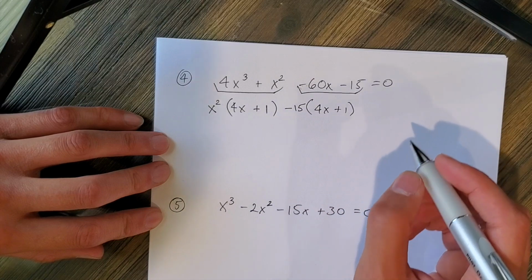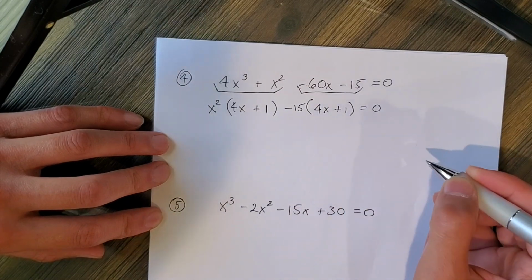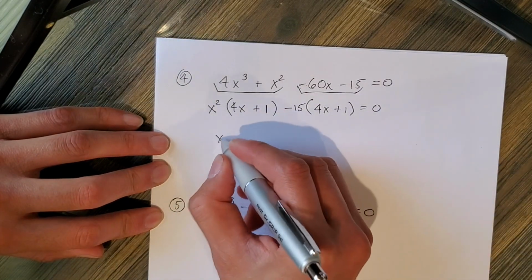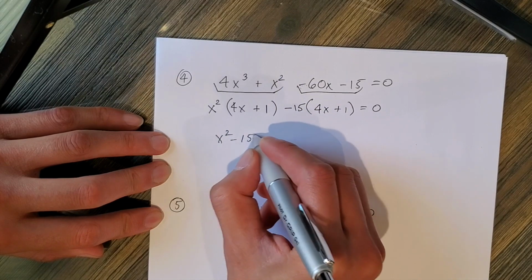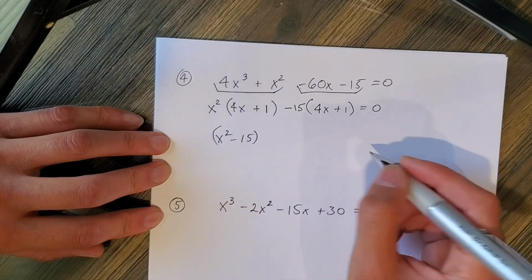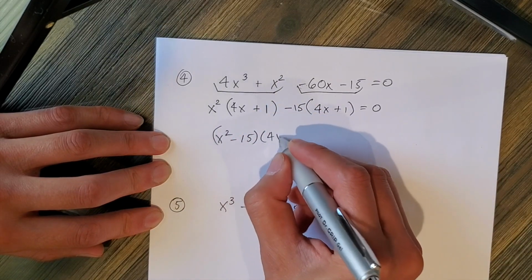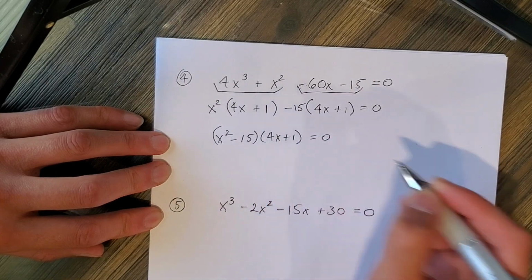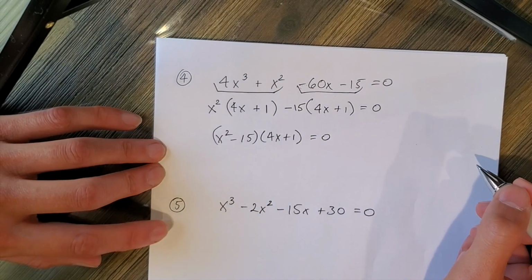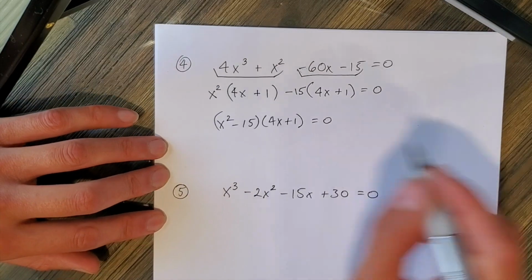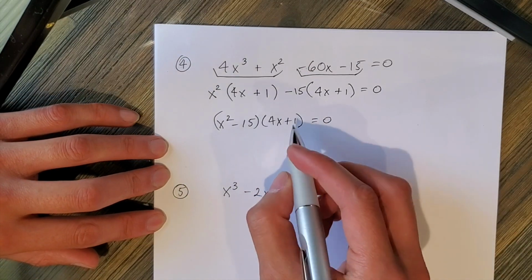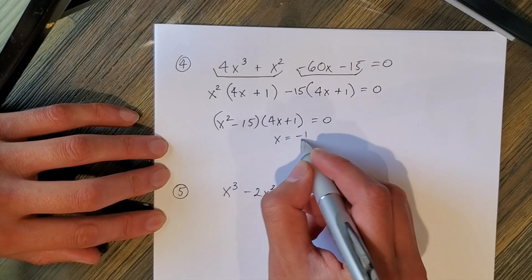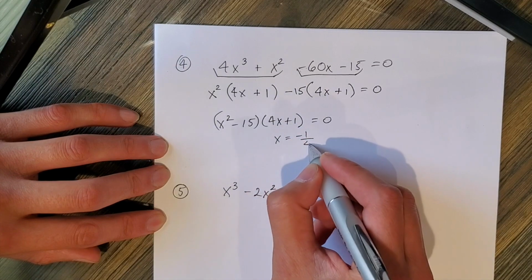So this is going to equal 0, don't forget that. And so we're going to have x squared minus 15 in one parentheses, and over here 4x plus 1 in the other parentheses equals 0. Now remember, for this one you take the opposite of this one here, so that'll be x equals negative 1, but you have to put it over that number there, so negative 1/4.